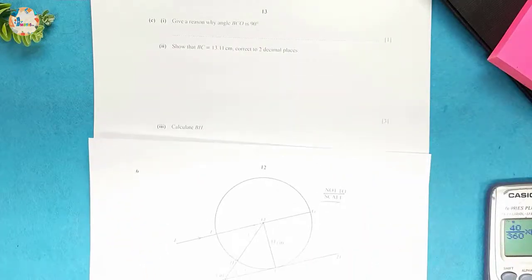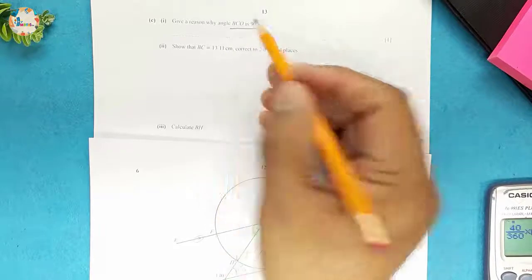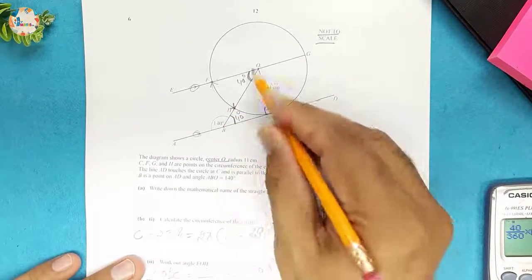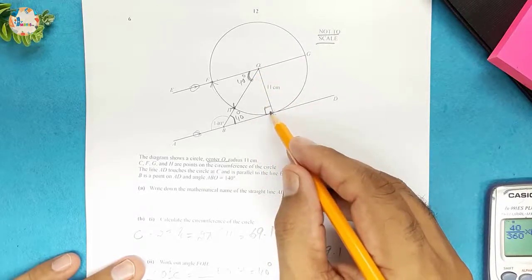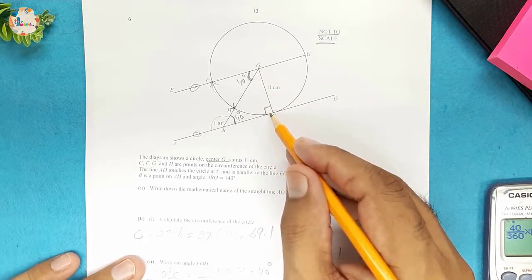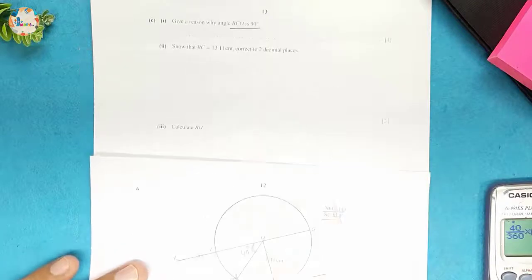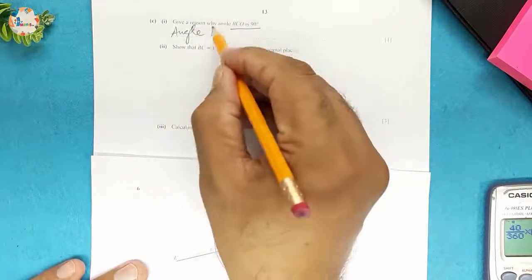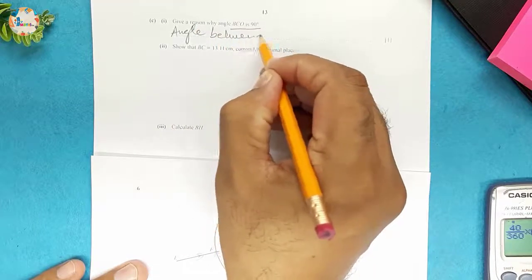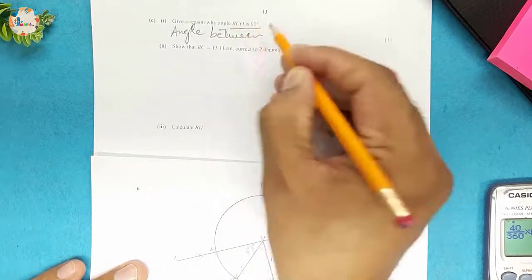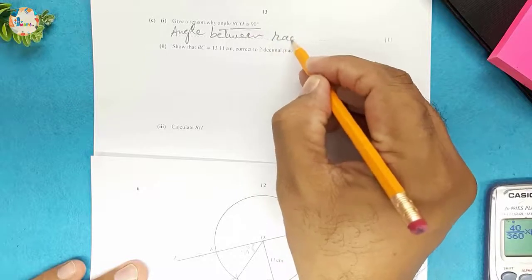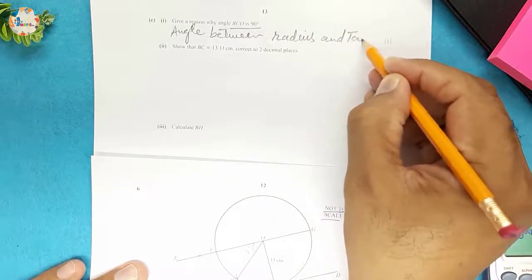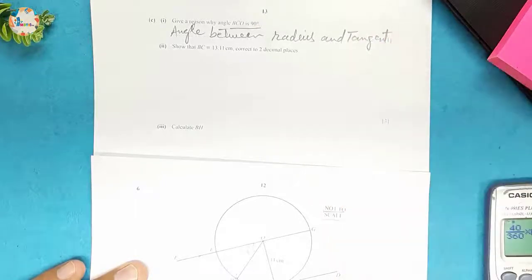Give a reason why angle BCO is 90 degrees. Angle BCO, because this is a tangent. So the angle between radius and tangent is 90 degrees. We can write: angle between radius and tangent. We can write this as the reason.